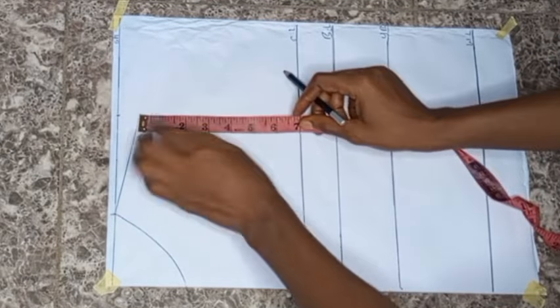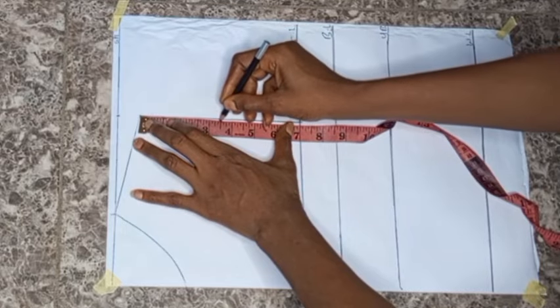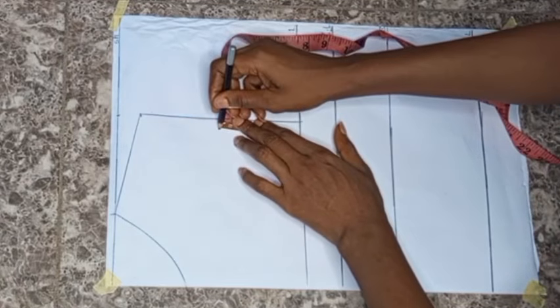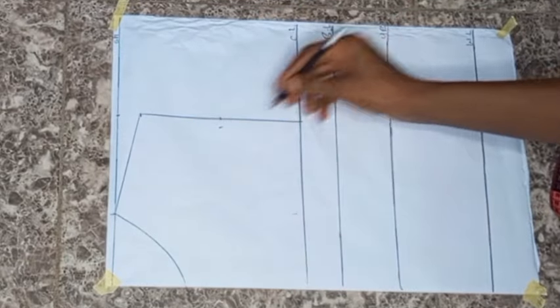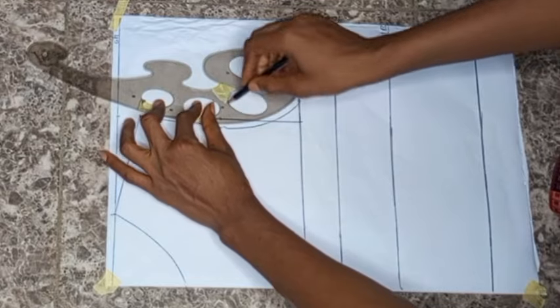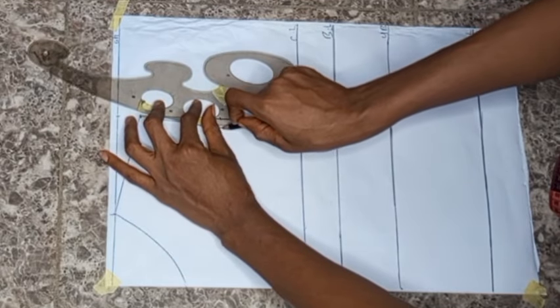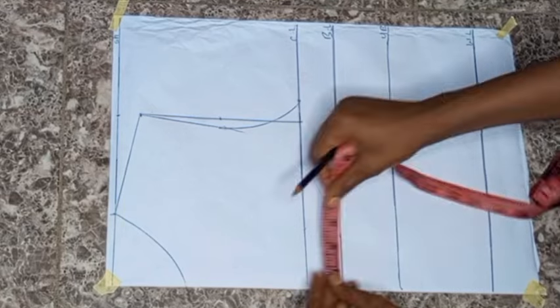I'm going to come to this line here, divide what I have here into 2 to mark the midpoint. At the midpoint, I'll go in by half an inch. I'll come to the chest line, divide my bust circumference by 4. I'll connect all these points to form my armhole. So this is what we have. The next thing is to mark our dart.